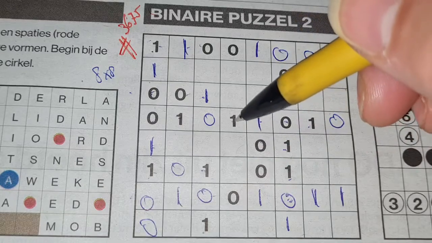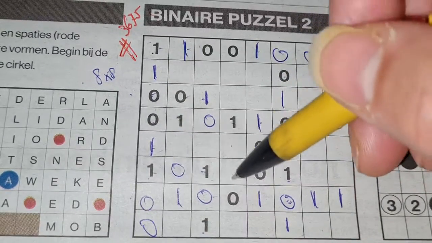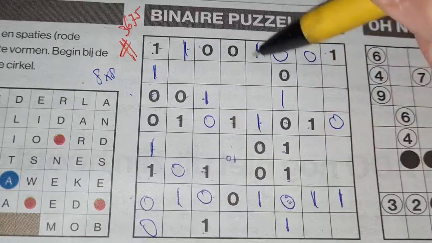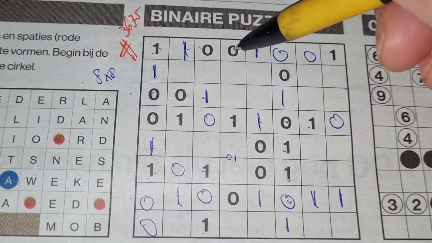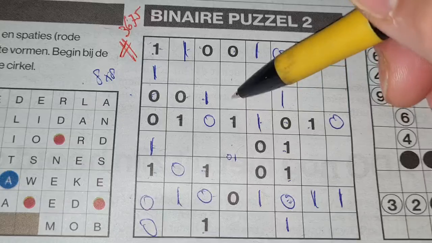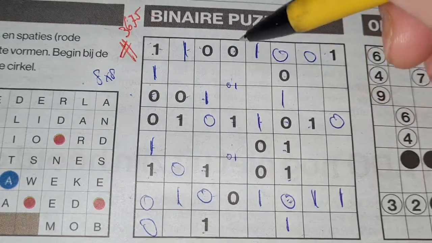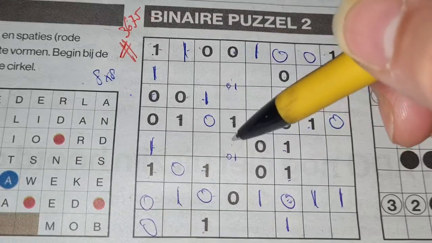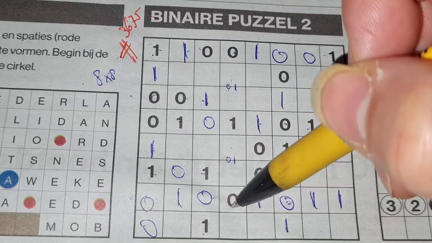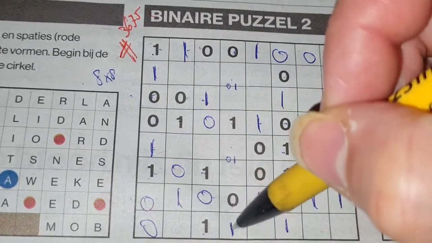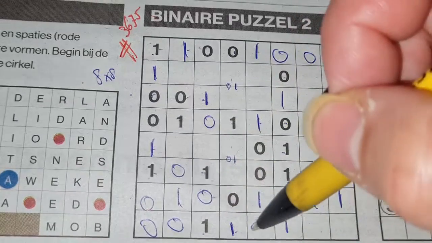I know between an 1 and an O with 2 empty boxes, there's always an O and a 1 there. Here also, between an O and a 1 with 2 empty boxes between, we have always there an O and a 1. So we have the first O, second O, third O, fourth O. So this box should be a 1. Okay, double 1, here no, there no.